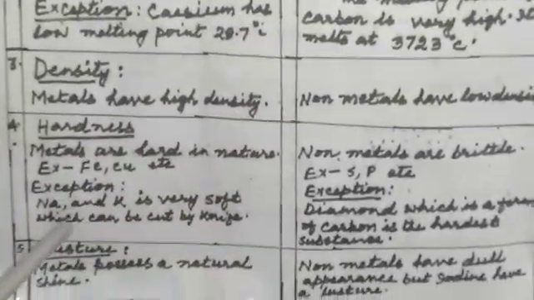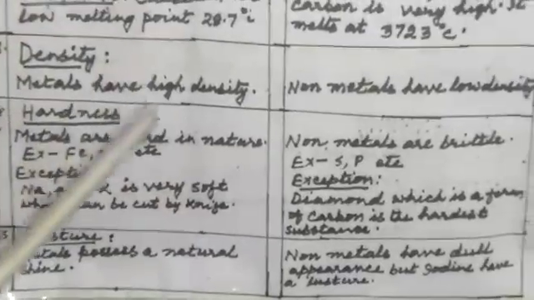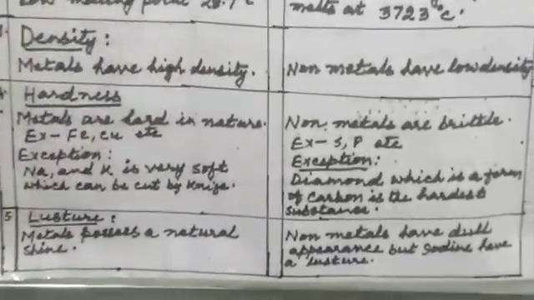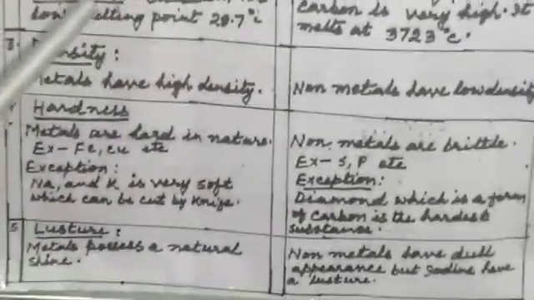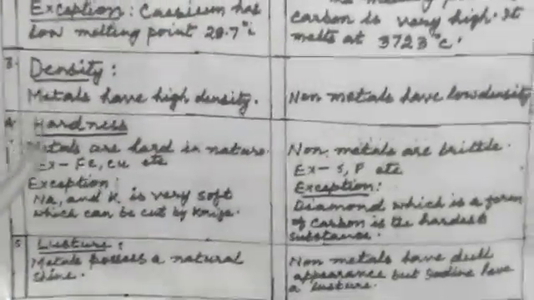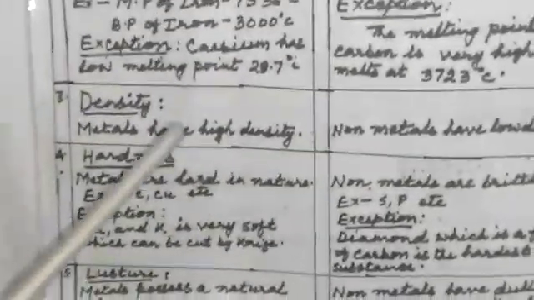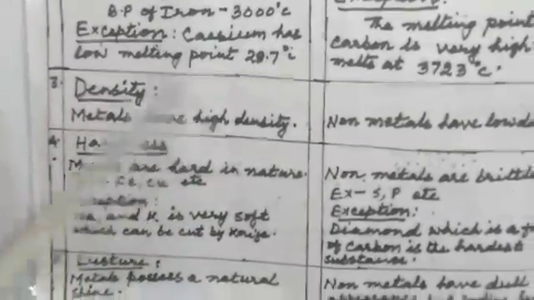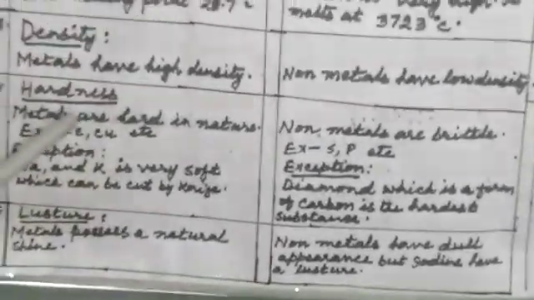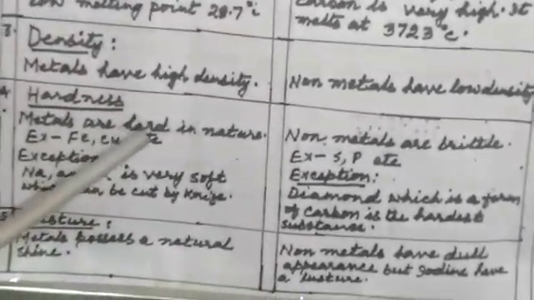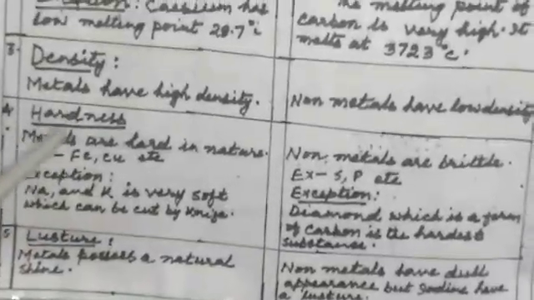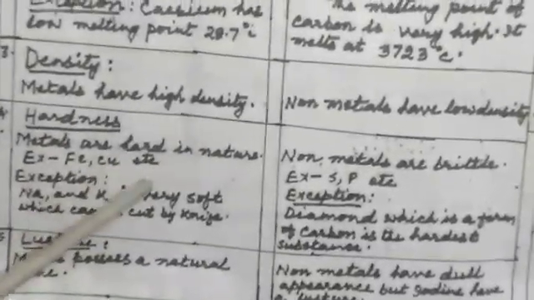Now there is an exception also. In my introduction class, I took sodium as an example to help you understand the term electropositive. Just so you know, sodium and potassium are very soft metals, they can even be cut by a knife. So it is the exception.